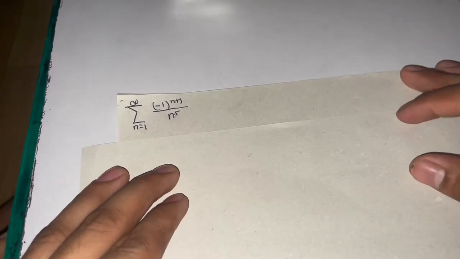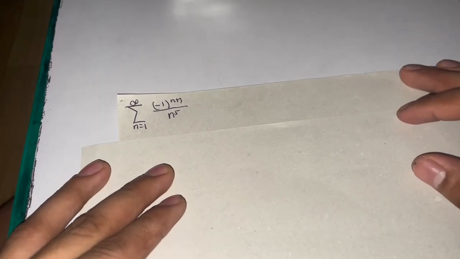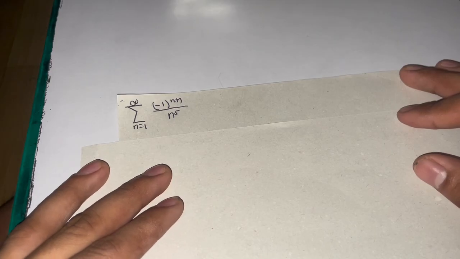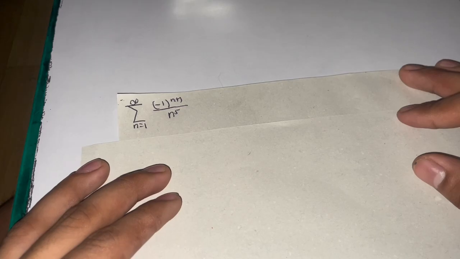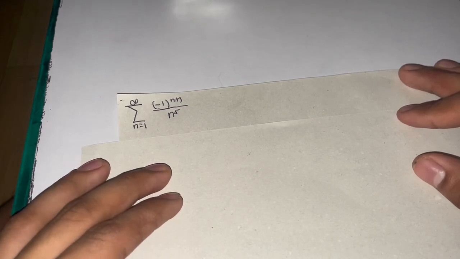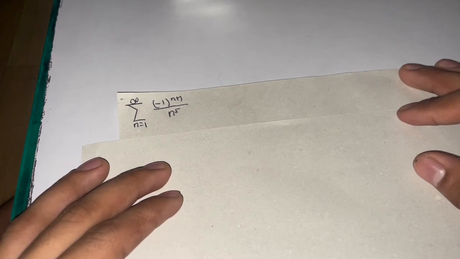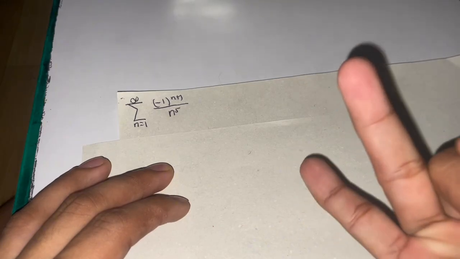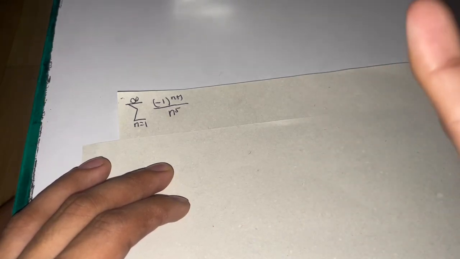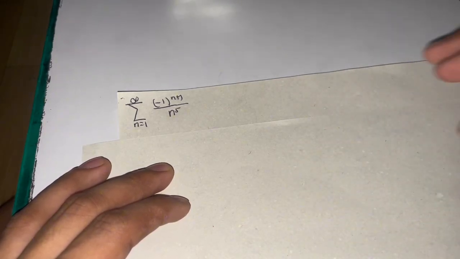So we have the next problem. Let's find the approximate sum of the series of -1 raised to n plus 1 over n raised to 5, as n goes from 1 to infinity. First, we need to satisfy the conditions. For convergence, the limit of a sub n should be equal to 0 and the series should be decreasing, so that we can find the approximate sum of the series.